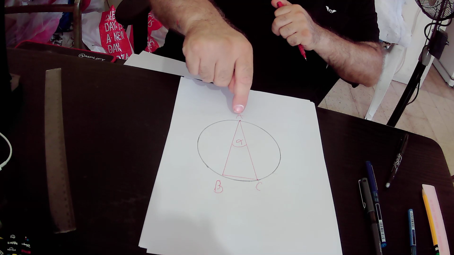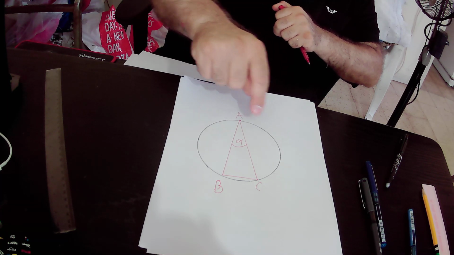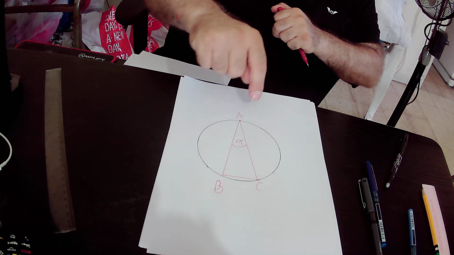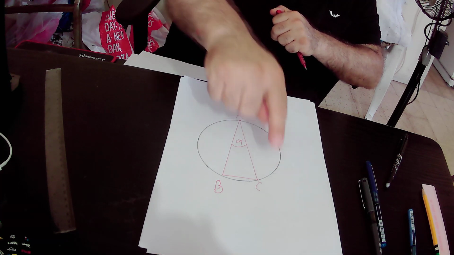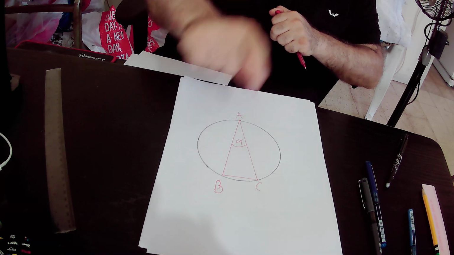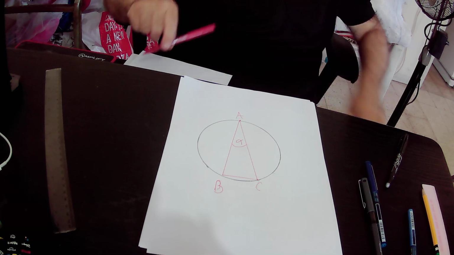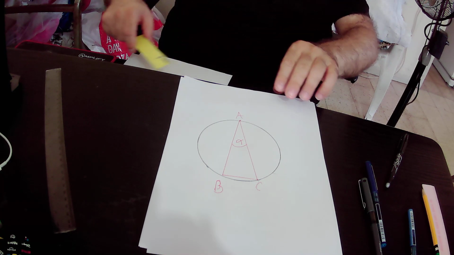Point A, the vertex of angle alpha, is on the circle, and its curves are strings in the circle. Curve AC is a string in the circle, and curve AB of angle alpha is also a string in this circle. Okay, so that is the definition of a peripheral angle.